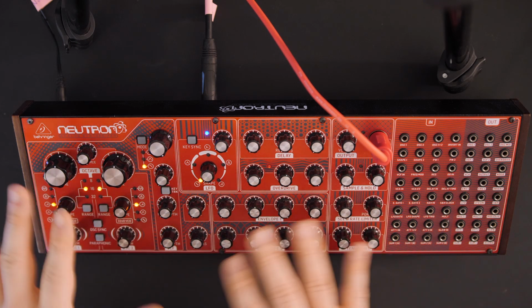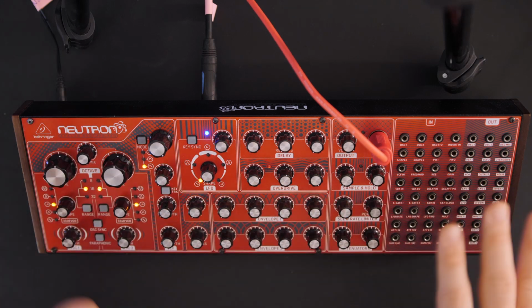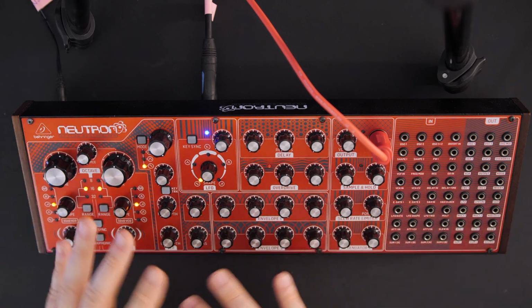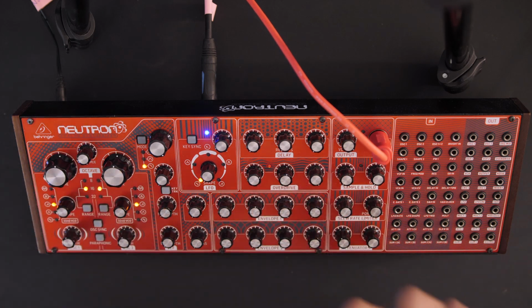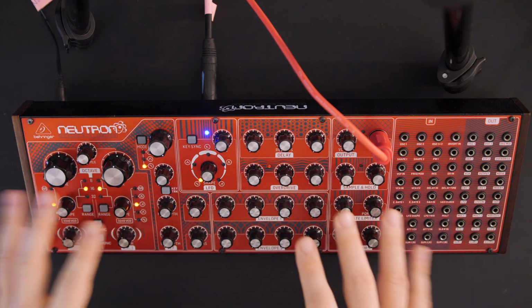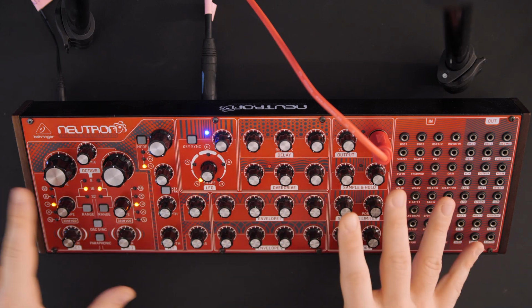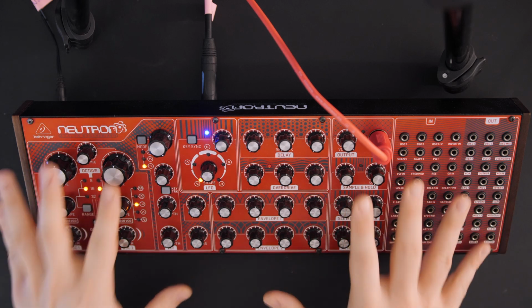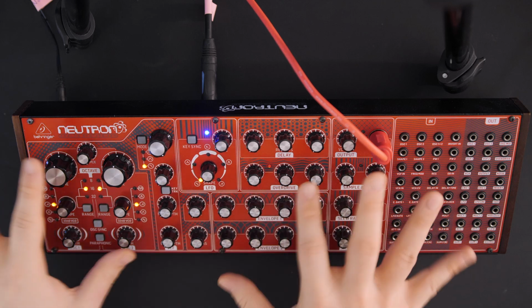So recently I've decided, you know what, it's time. I have to step out of my comfort zone and rediscover my Neutron, create new patches with it, get new ideas, and this is exactly what I did. I've created what I consider to be one of the most chaotic patches I've made with it so far.